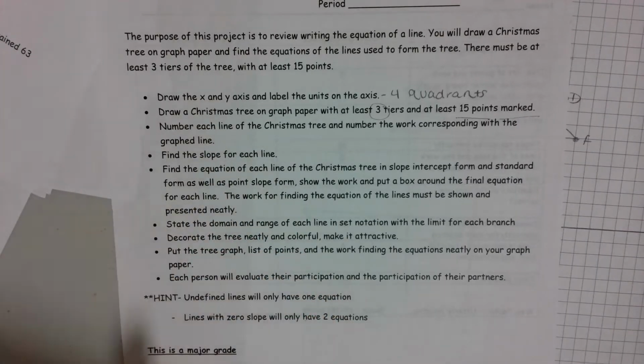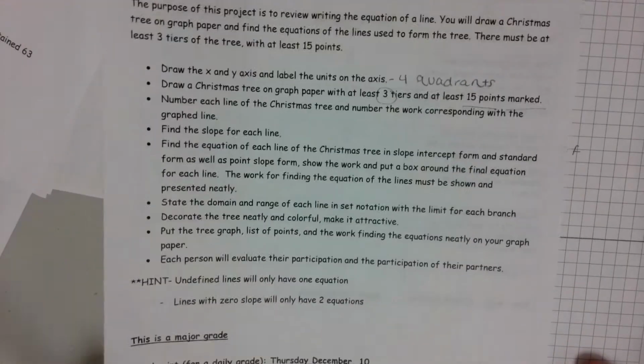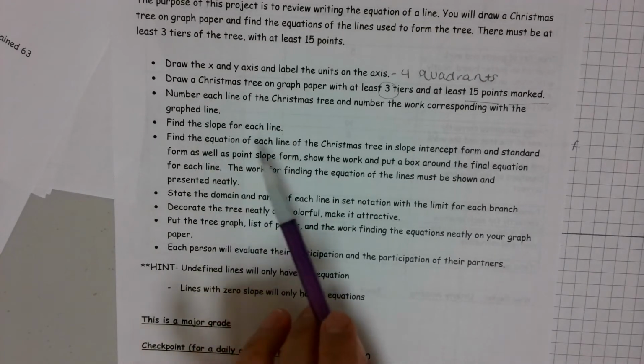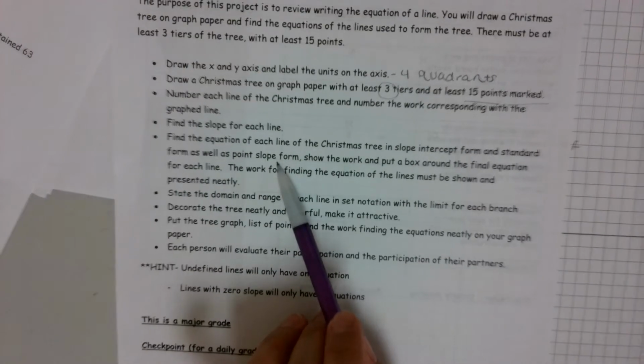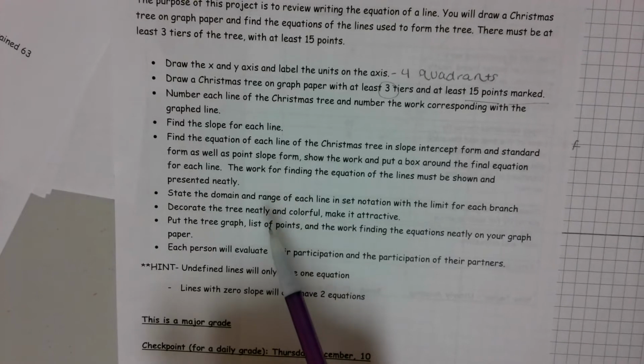Number each line of the Christmas tree. So I went through and already numbered mine. You should have 15 lines. Find the slope for each line. Find the equation in all forms: standard form, slope intercept form, and point slope form. And all of your work must be shown. You're going to also tell me the domain and the range for each branch, for each line.